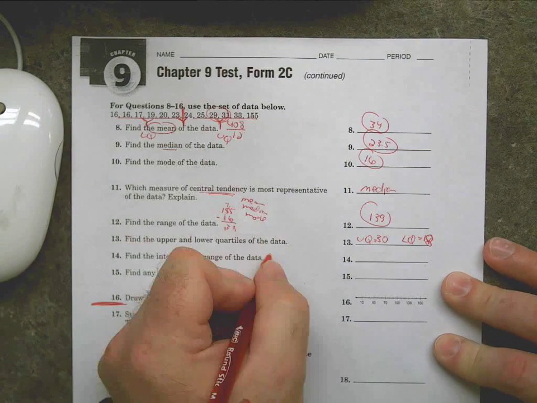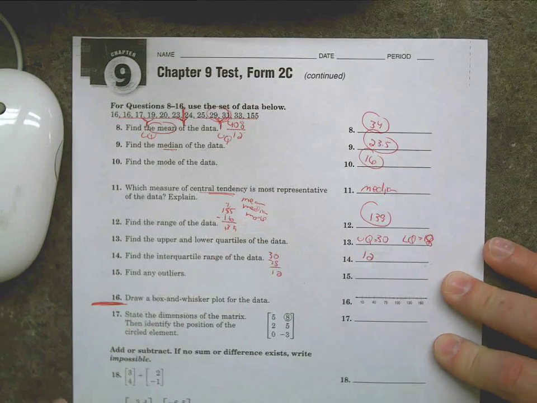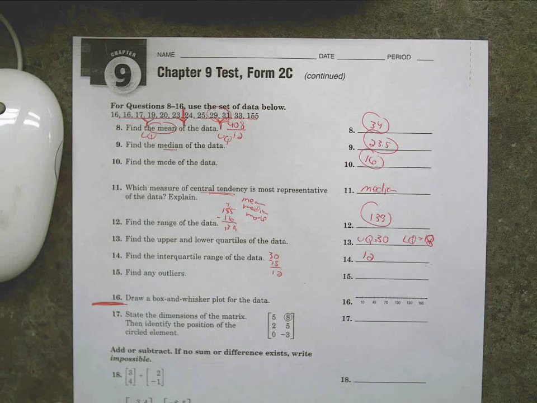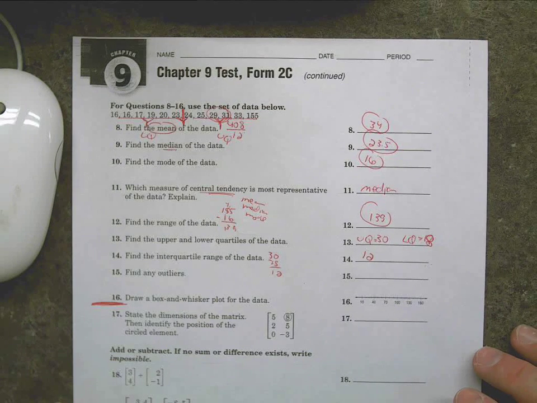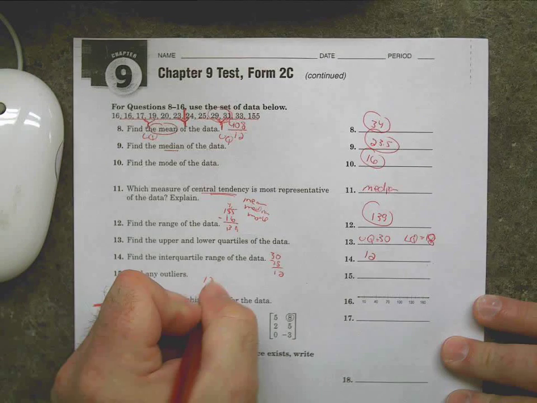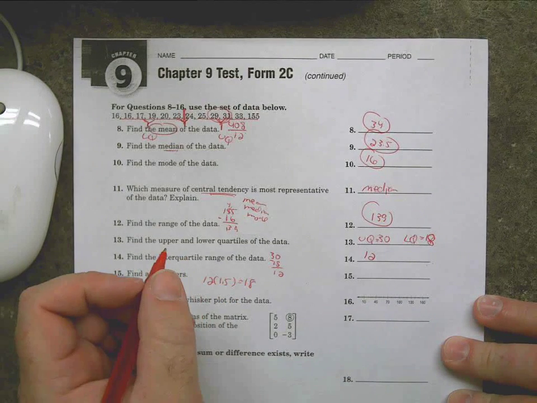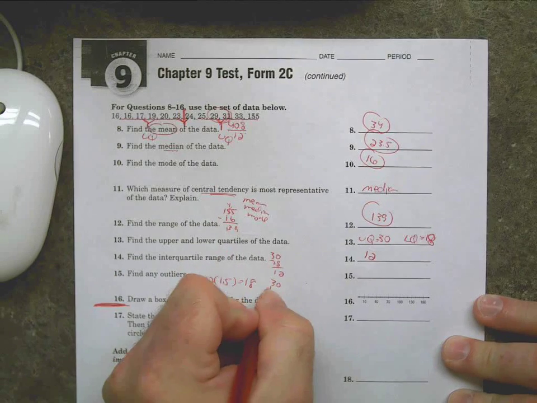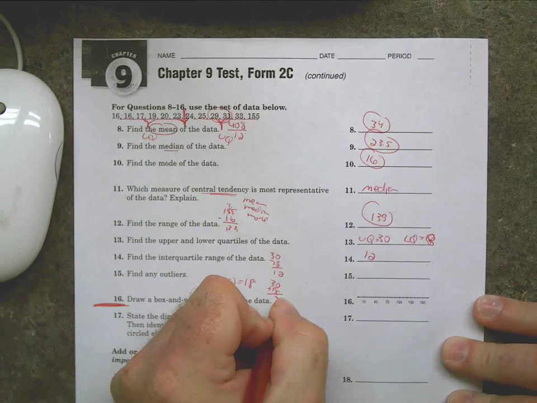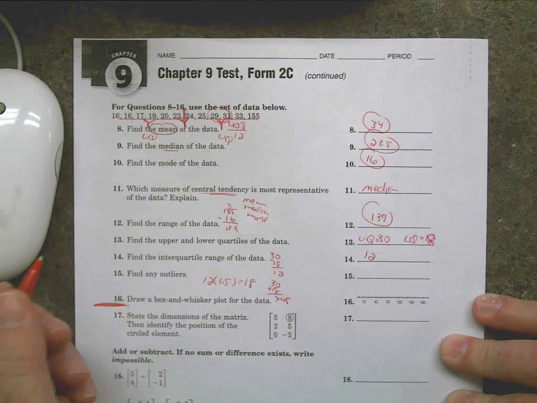Now, interquartile range is an easy problem. Upper minus lower is going to give me 12. Now, it was a little hard to do the outliers. Who in here can remember what we did? It's your IQR times how much? 1.5. 12 times 1.5 gives me 18. 30 plus 18. So greater than 48 is an outlier.